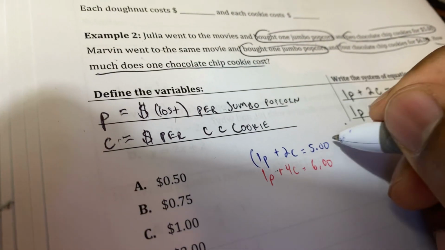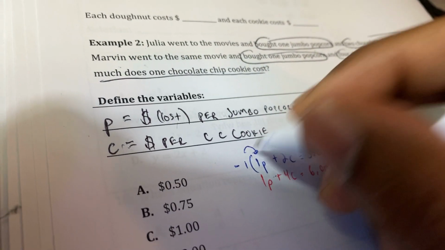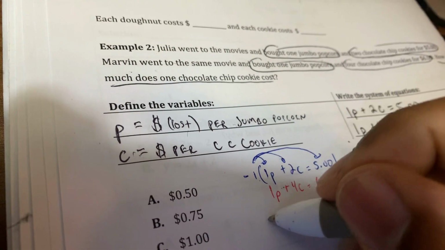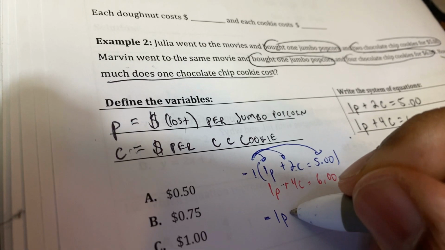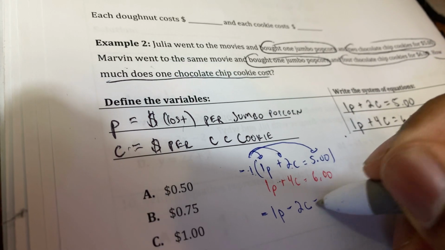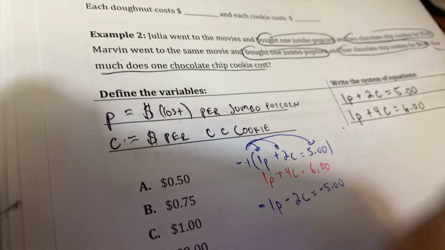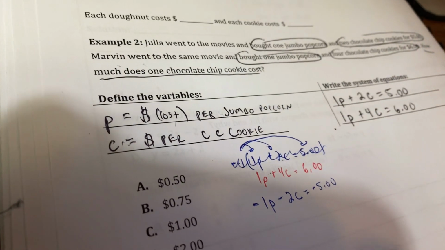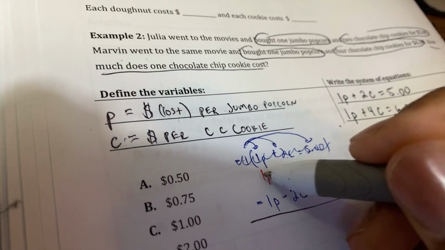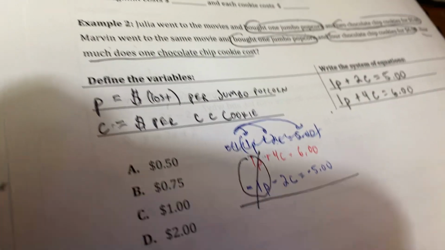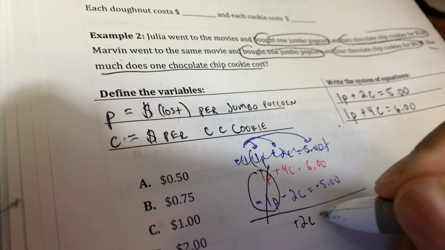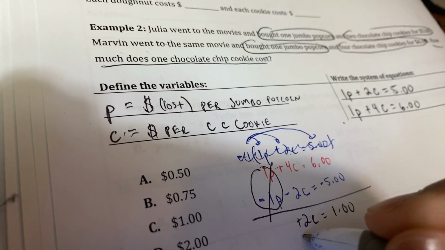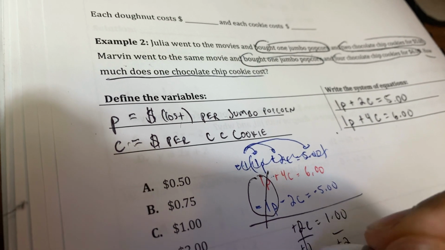Okay, I'm going to multiply this top equation by -1 because I want to cancel my P values, right? So I'm just going to write it right underneath. This is going to be -1P, -2C, -$5, right? And now I can cross this out because we just multiplied it. And now I can cancel out my popcorns. And I'll get 2C equals 6 minus 5, which is $1. How much is 1 chocolate chip cookie? Divide by 2. This gives you 1.